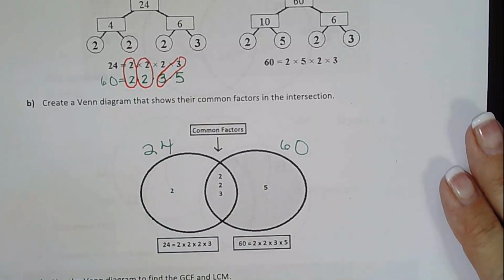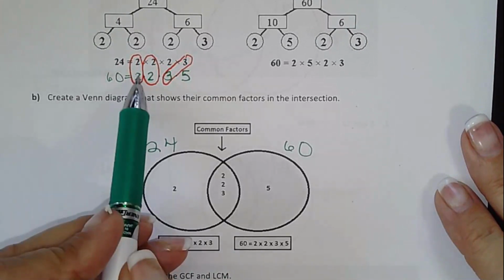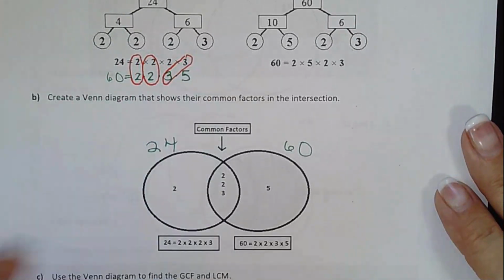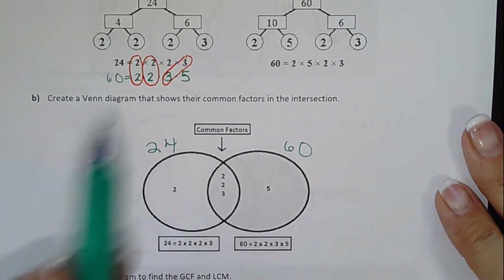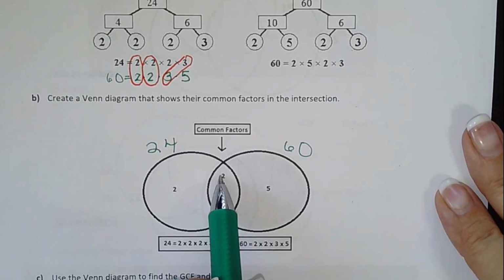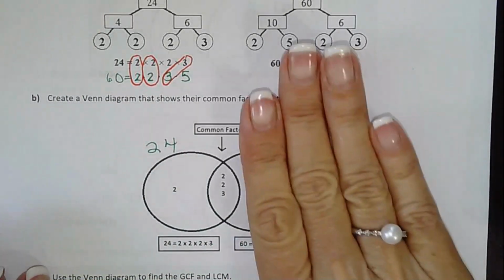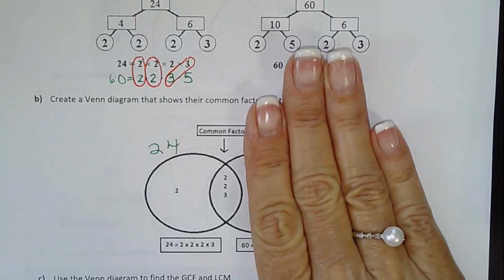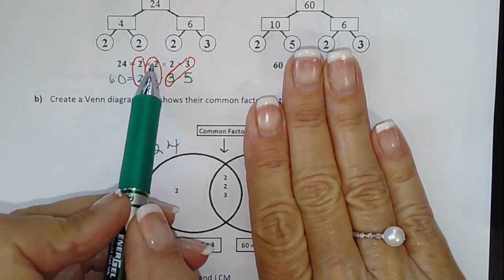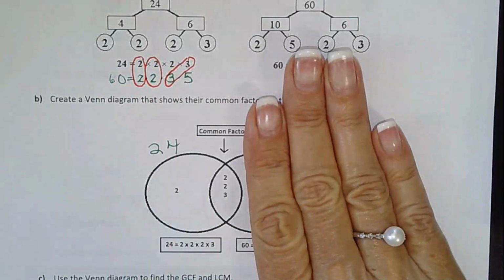And one of the mistakes I see students make on this is they go 2, 2, 2, 2, 3, 3. No, that means there's 4 2s common. There are not 4 2s common. There's 2 2s and a 3 common. So I bring this down and put 2 2s and a 3. And then I say, what's left from 24? 2 2s and a 3 already there, so what's left for the 24 side is a 2.